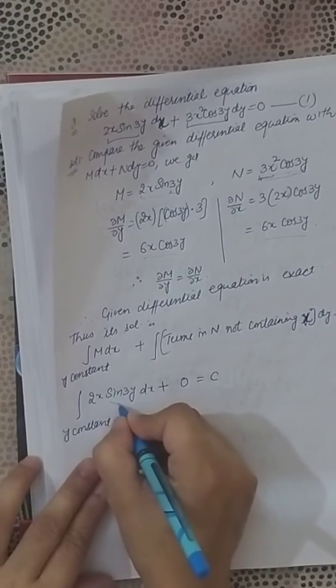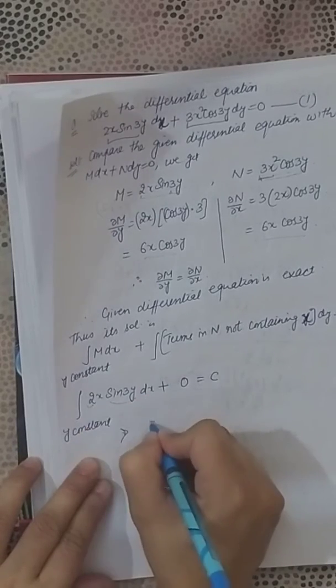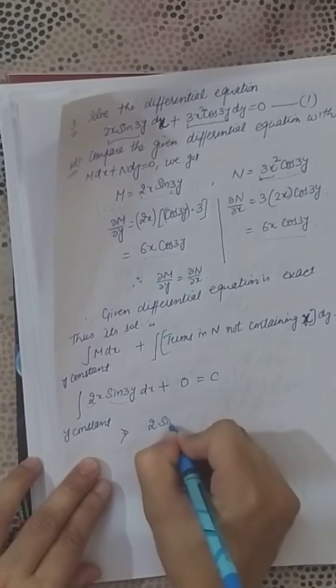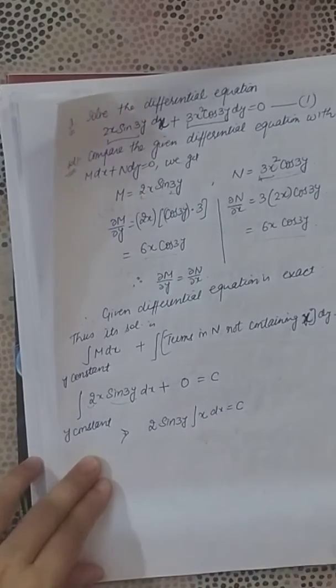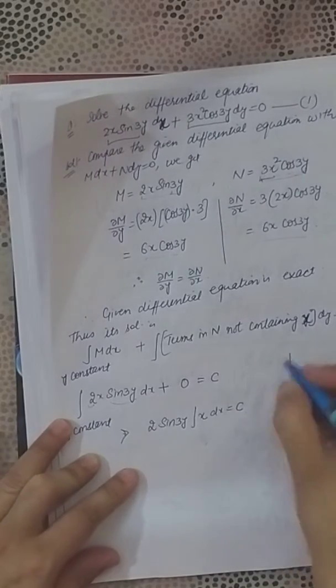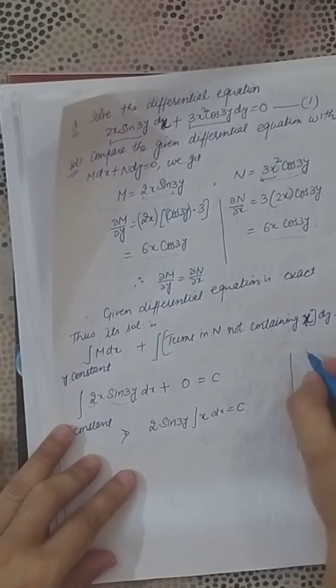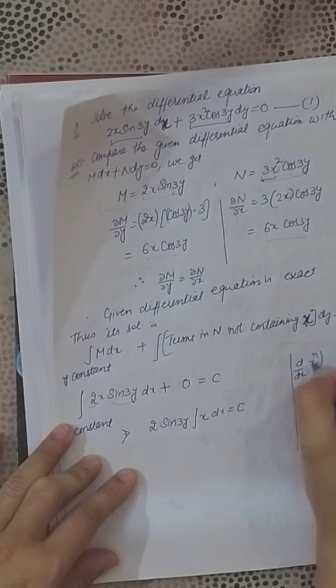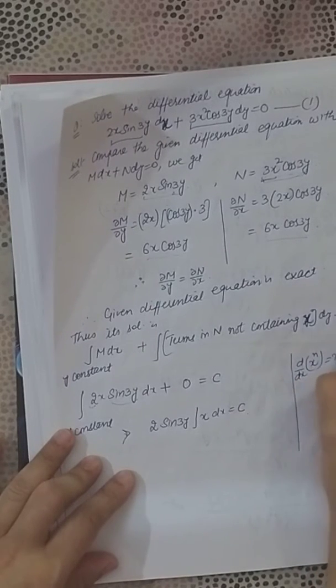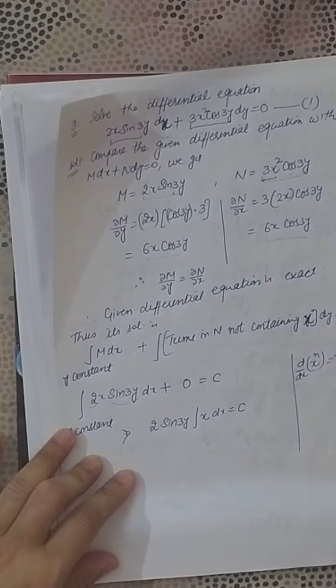Now here as y is constant, 2 is constant, this implies that 2 sine 3y integration of x dx is c. Now one thing more: in derivative, the derivative of x power n is n x power n minus 1.